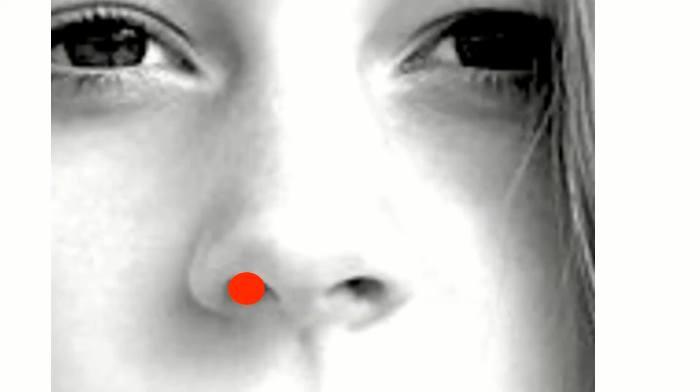Let's get to nostrils. Nostrils are not big round holes in your face. Nostrils have a bigger curve at the top, for the top of the nostril, and a smaller curve for the bottom of the nostril. And nostrils again are very, very uniquely individual shapes.